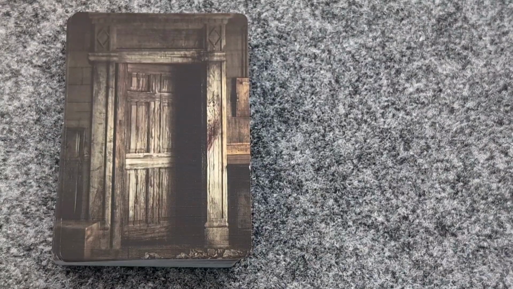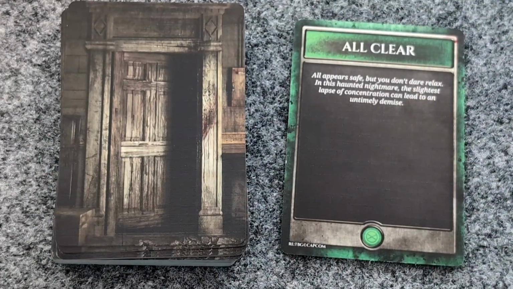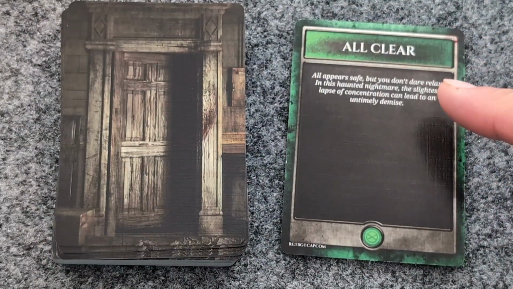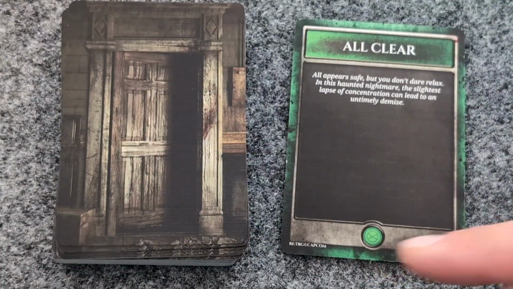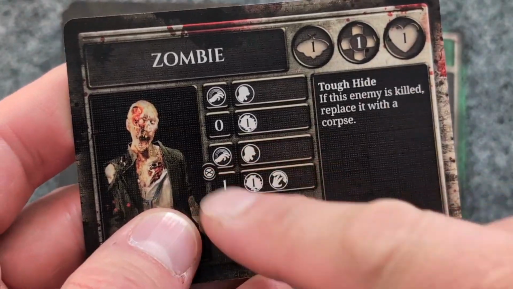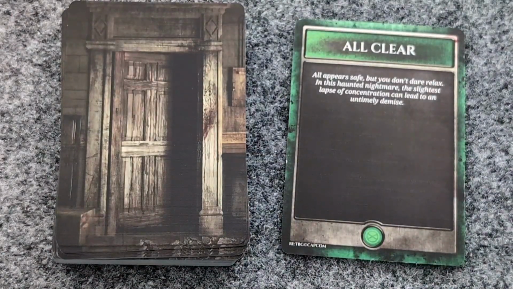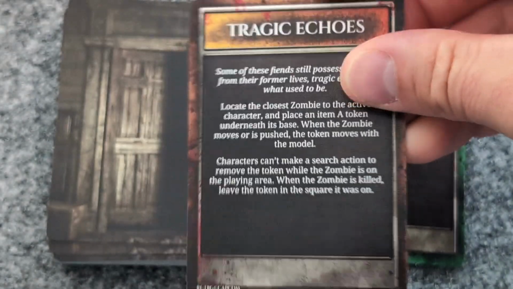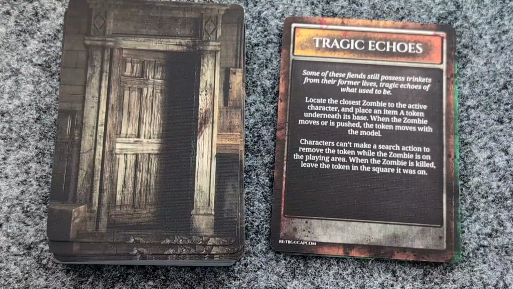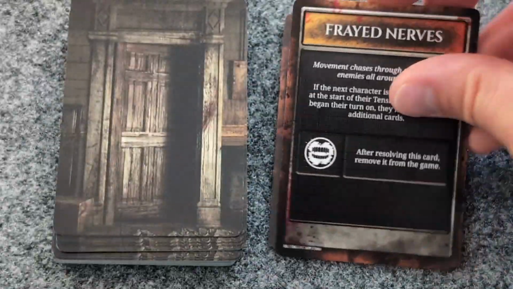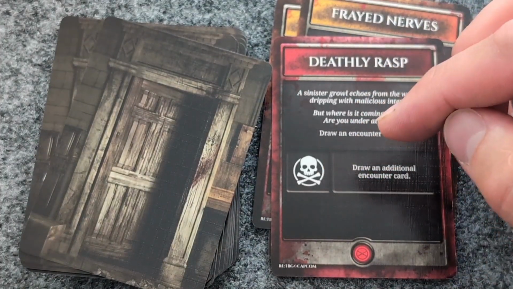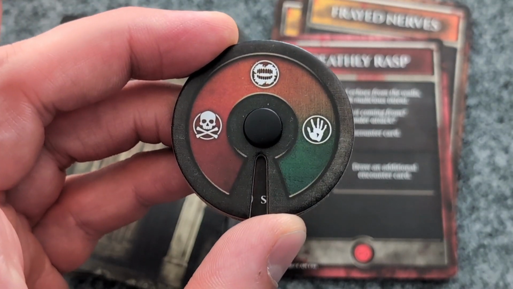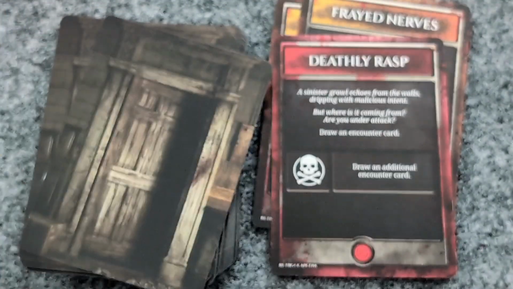When doing the tension phase, simply draw the top card of the tension deck and resolve the text. We can see here that this is an all clear card, so no effects happen besides this symbol which goes into effect, allowing enemies to have a stronger attack. But of course, not all cards are all clear. Some cards have text that you must resolve right now. Some cards may have these teeth icon or even this skull and crossbones icon. This is in reference to the tension dial, which is not used during the tutorial scenario, so you may disregard it for the tutorial.